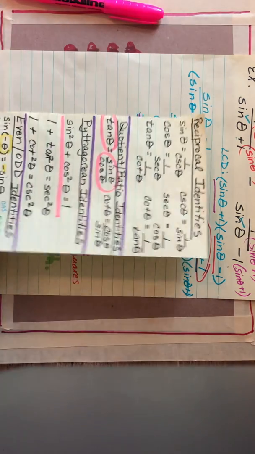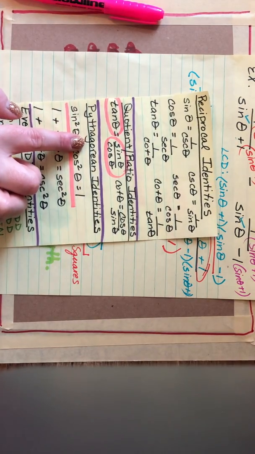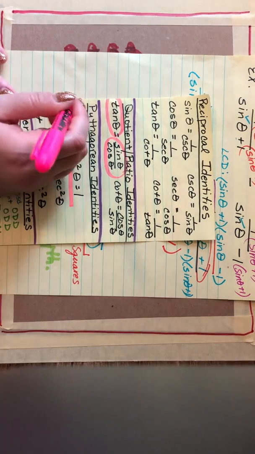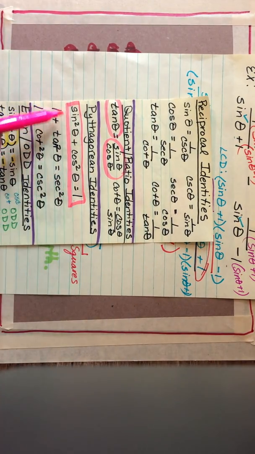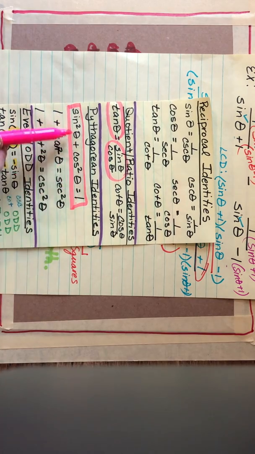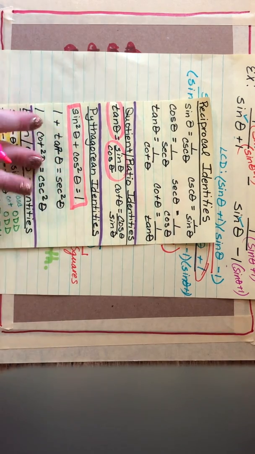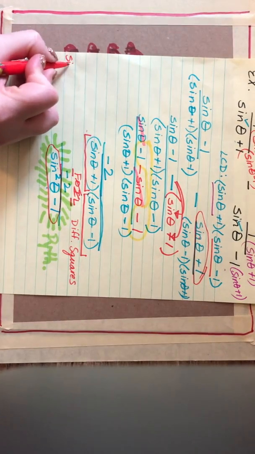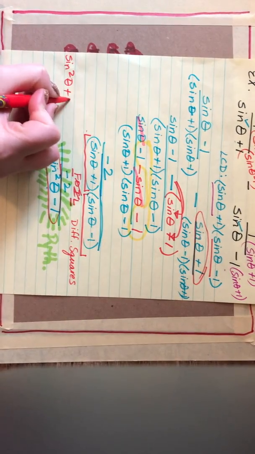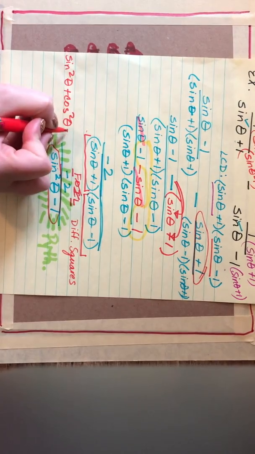So let's see here. Here are my Pythagorean identities. Here's the one that has a sine squared and a 1. It's not quite in the right form, so let me bring that out. It says sine squared theta plus cosine squared theta equals 1.